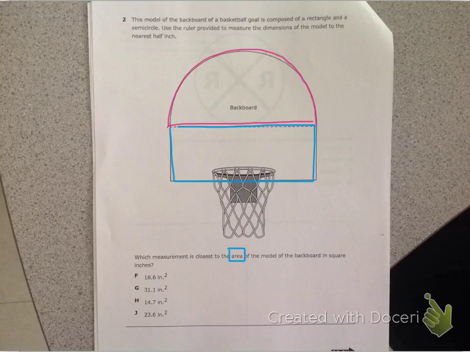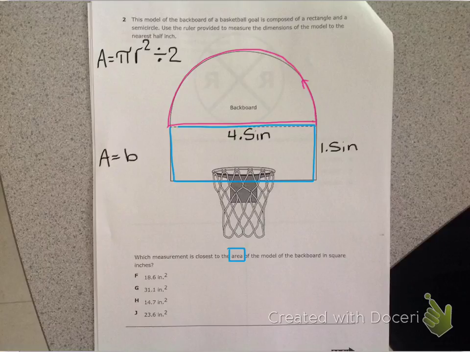And you had to use either the ruler on your screen or the ruler on your paper copy of the formula chart. Whoops. And when you did that, you should have gotten this rectangle at 4.5 inches long and about 1.5 inches wide. And then if the rectangle is 4.5 inches long, that also means the diameter of the circle is 4.5 inches. So now let's look at the formula for the two shapes. For a half circle, we'll still use pi r squared, the formula for the area of a circle. But whatever we get, we need to divide by 2 since we only have half of a circle. And then the formula for the area of a rectangle is base times height.